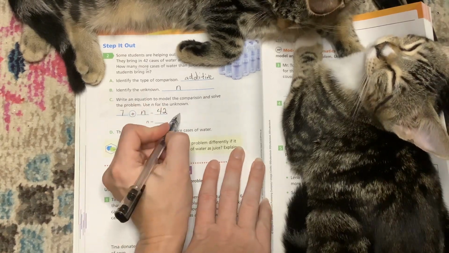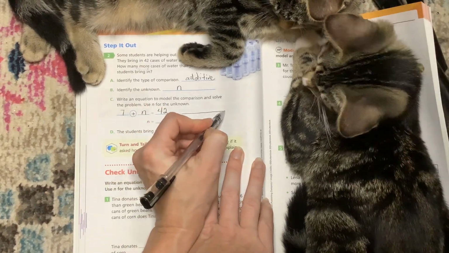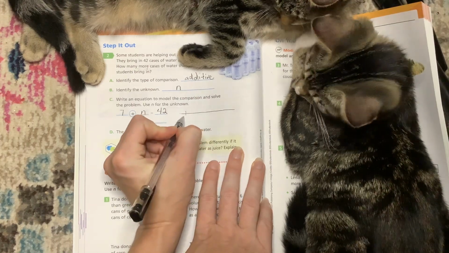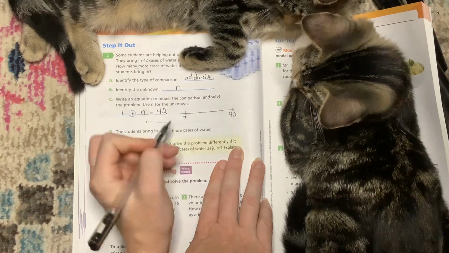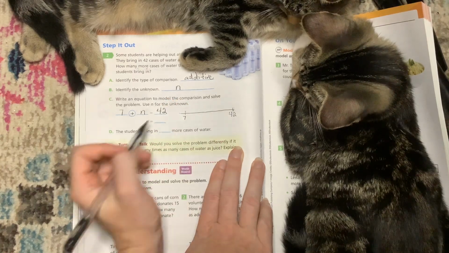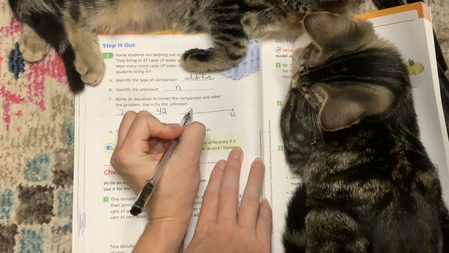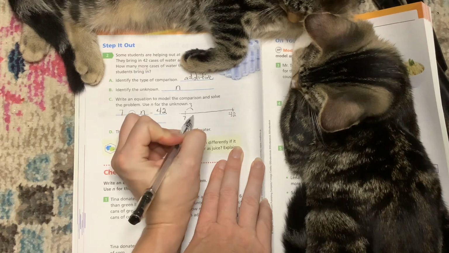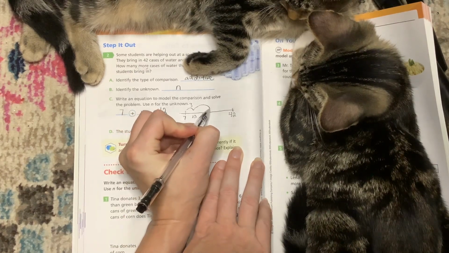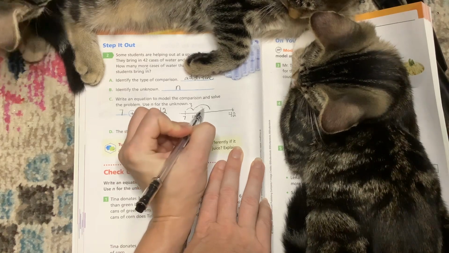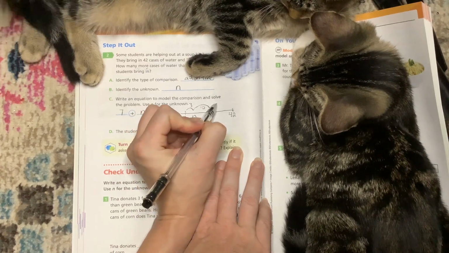If you have your number line, we start with 7, and we're trying to get to 42. If we go 3, that gets us to 10. Skip count, 10 more.